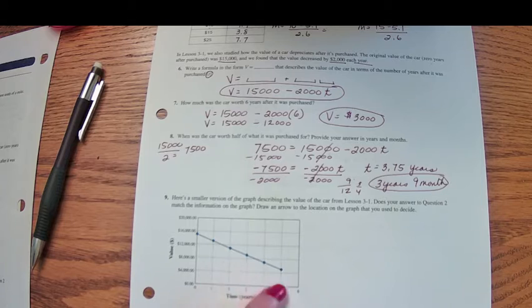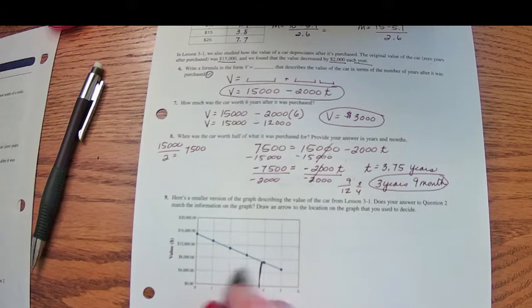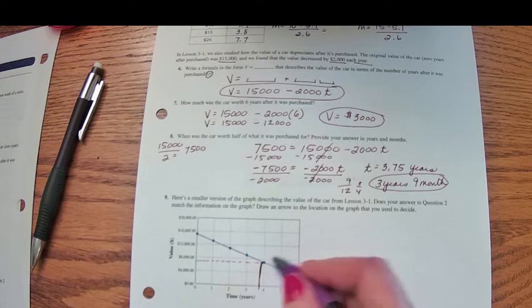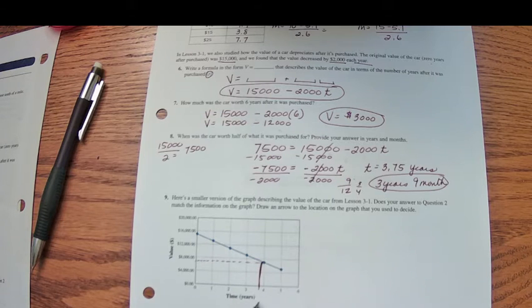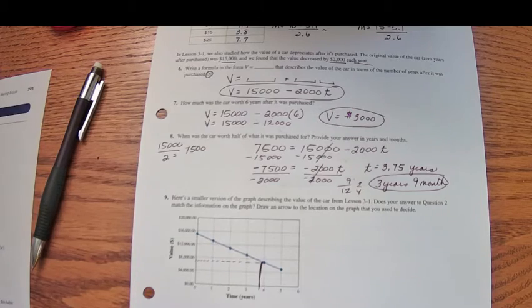And here's a smaller version of this graph describing this car value. Does our answer make sense? Let's look at 3, 4. Yep, there it is. Here's about 7,500. And here's 3.75 or 3 3/4 years. Yes, it does make sense. It's pretty close. The height is under 8,000 when the years are looking to be like 3 3/4.